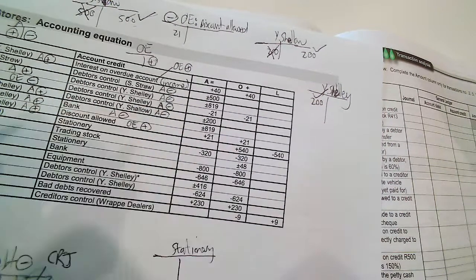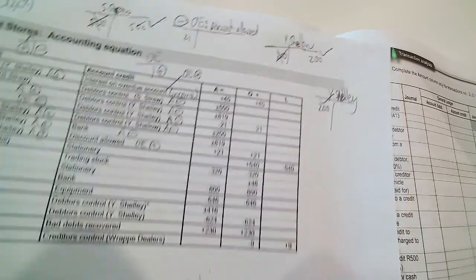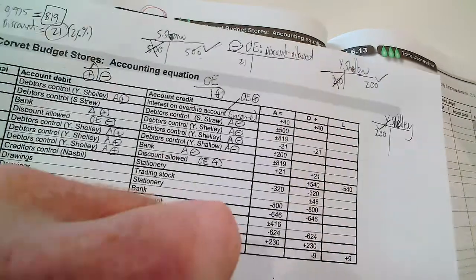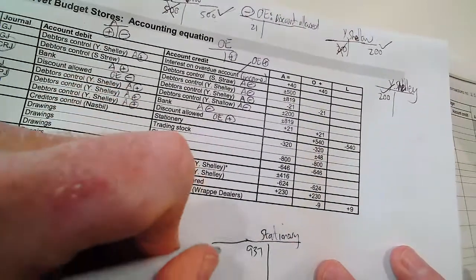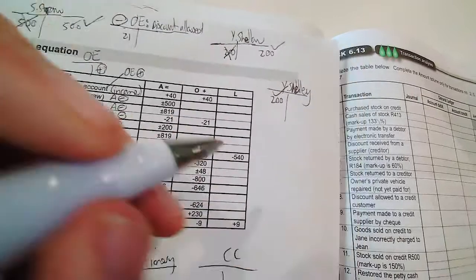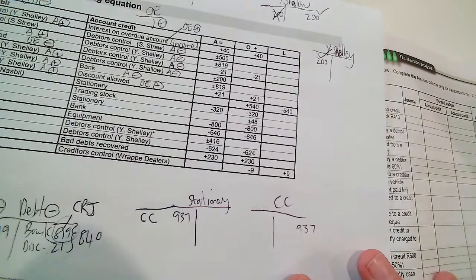So there was an expense, and we wrote the amount was 937. So we debited that, and we said creditors control must be credited with 937. So that was our transaction.